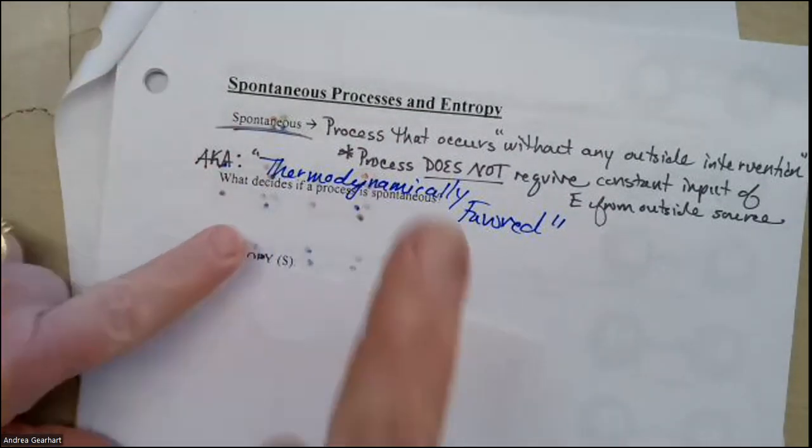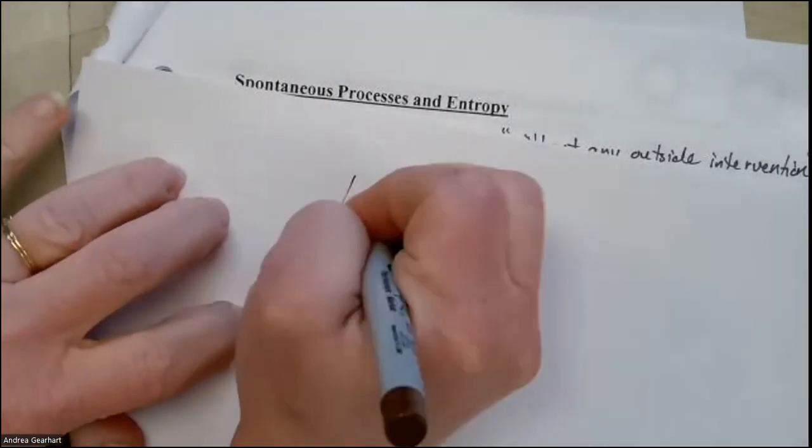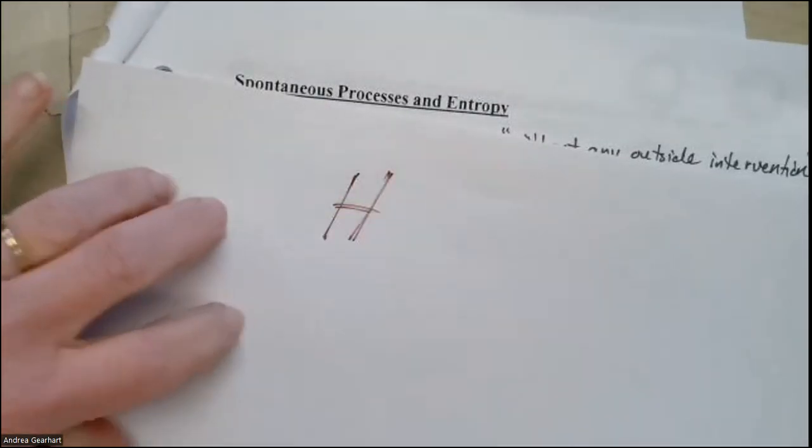So how do we know? Three variables. We have learned and been exposed to capital H. And as far as enthalpy is concerned, Zach, I know you know this. Are exothermic or endothermic processes more thermodynamically favored? It is exothermic.